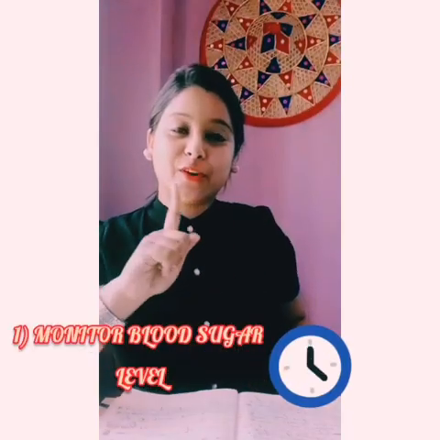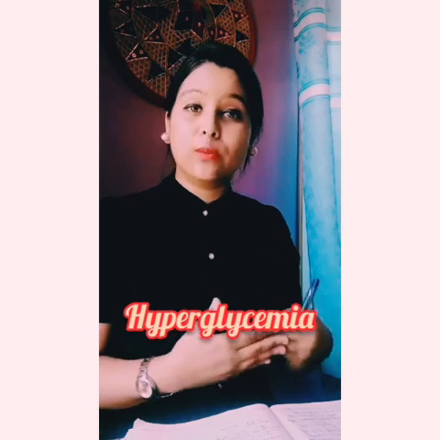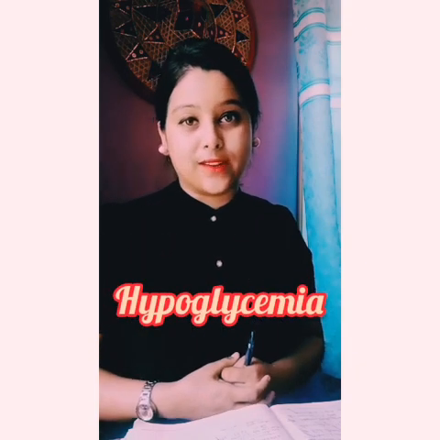Let's come to the first point, that is monitor blood glucose level. Because if there is any abnormality in the blood sugar level, we will be able to know whether it is high or whether it is low. The high blood glucose level we call hyperglycemia, and the low blood glucose level we call hypoglycemia. So how are we going to identify that? To identify the blood glucose level, you should be thorough about the normal range of blood sugar level.